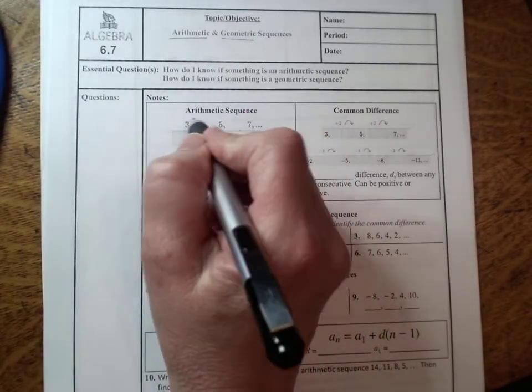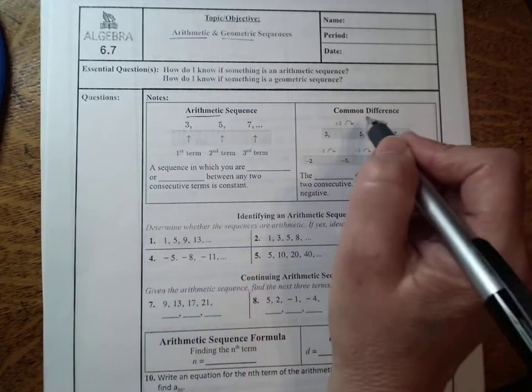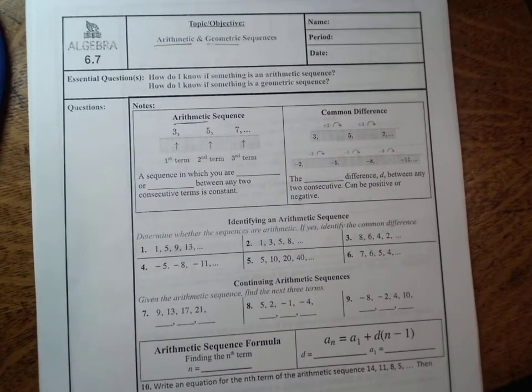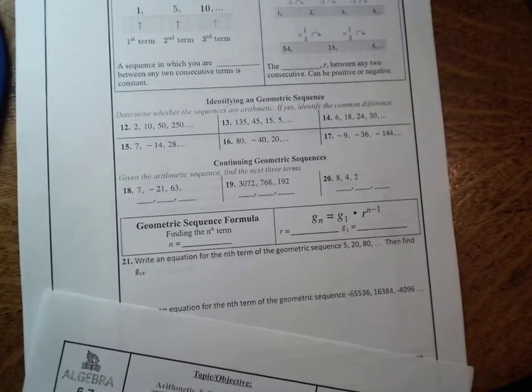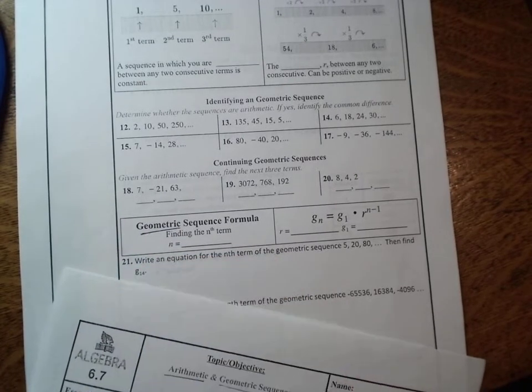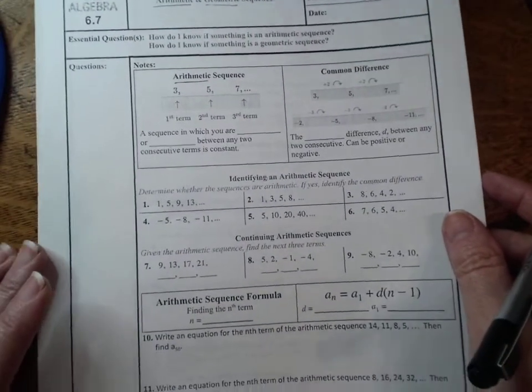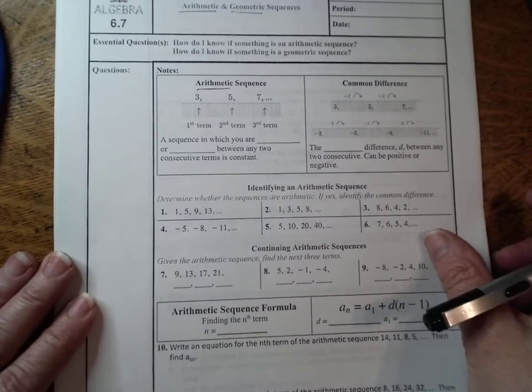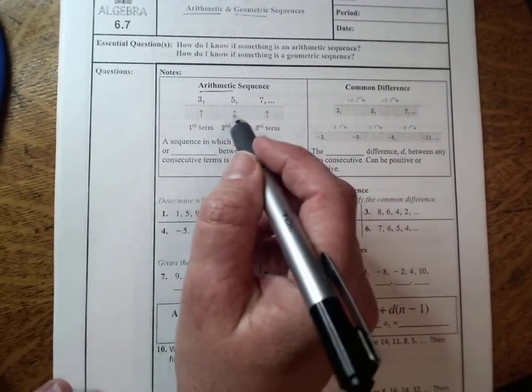But we're going to look at the differences. We're going to look at arithmetic sequence or the other one, geometric sequence. So arithmetic, what that means is you're either adding or subtracting to get the next number.